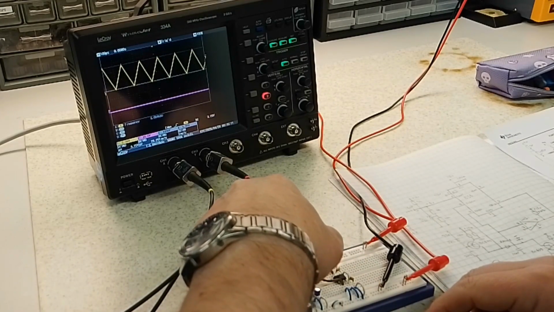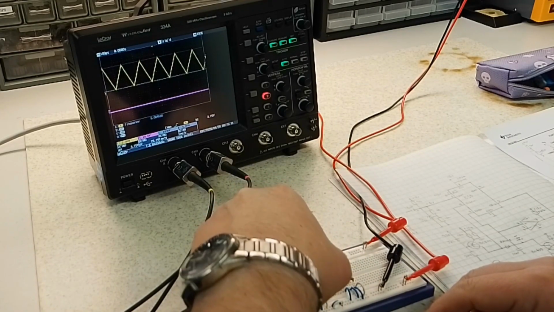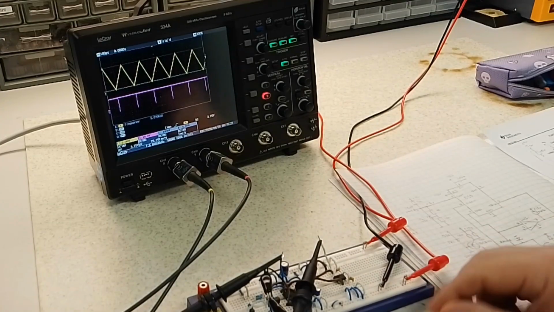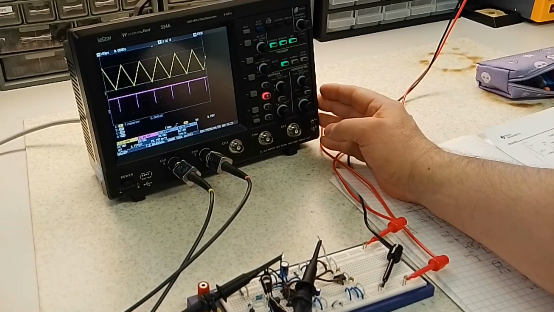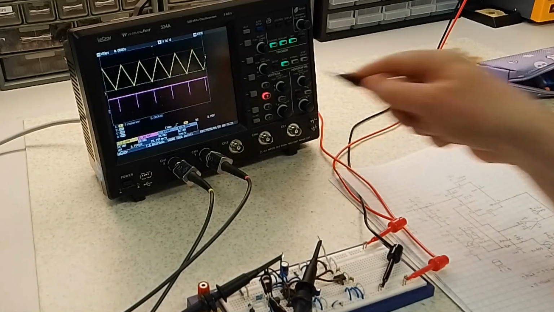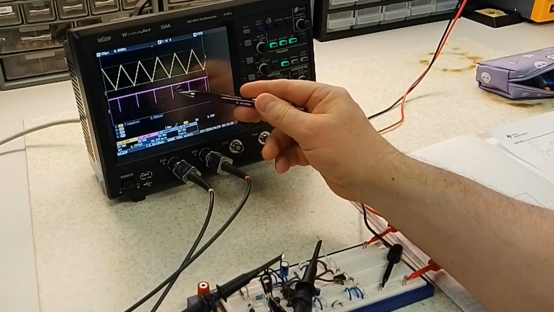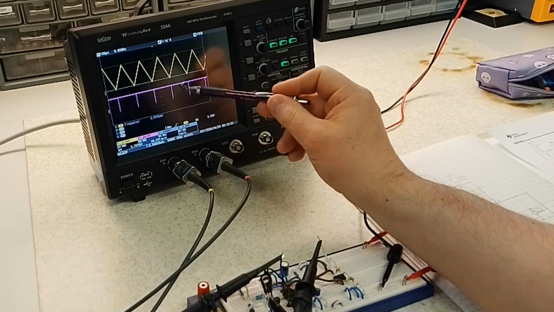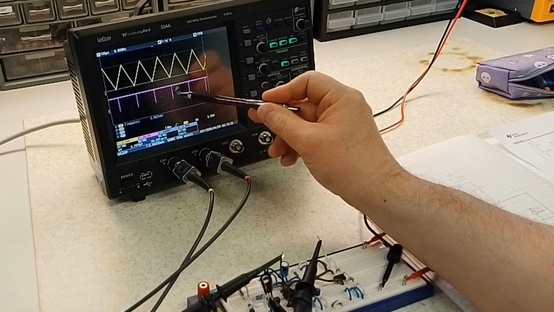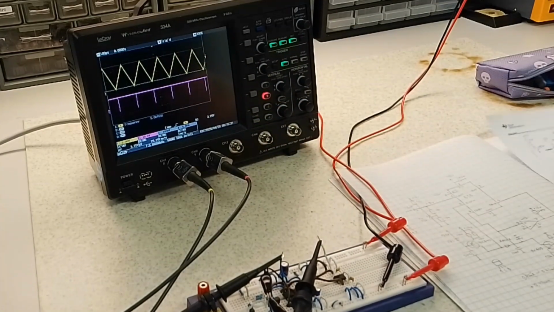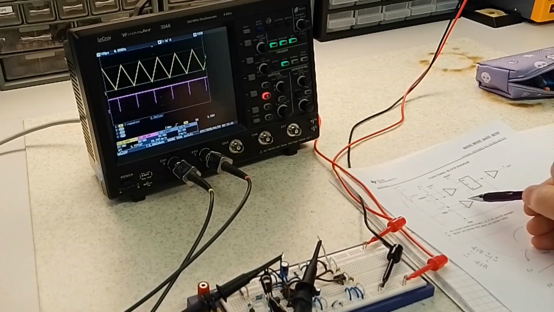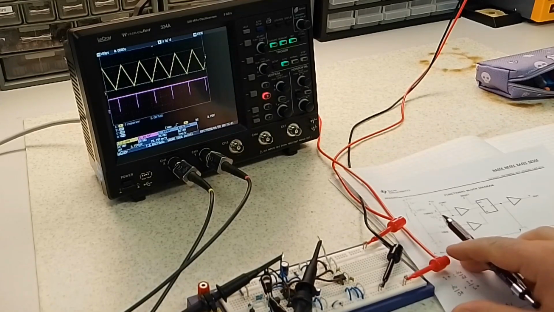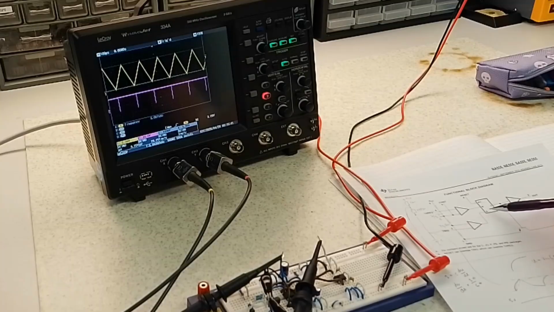And we can see it here. So here we can see the lower threshold, which is 0 volt, comparator output, which triggers this second comparator, which triggers latch.